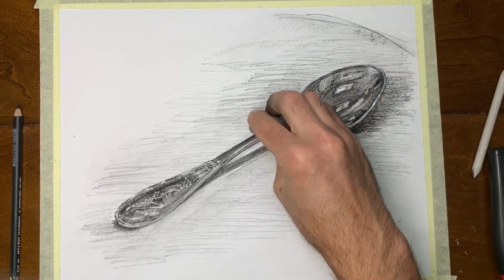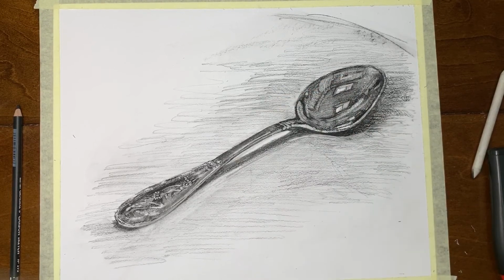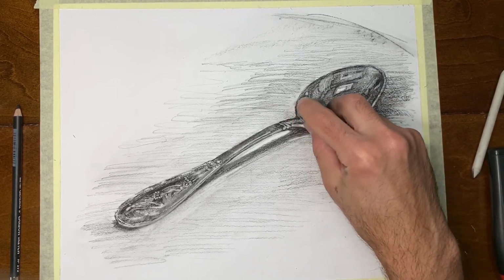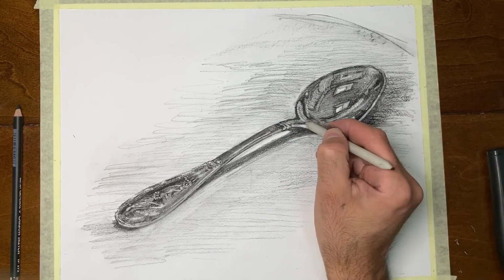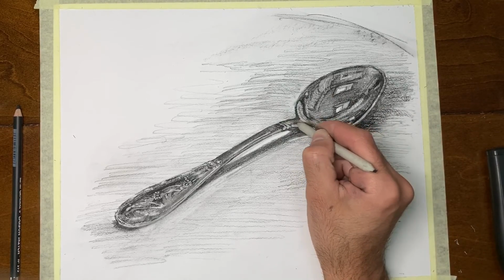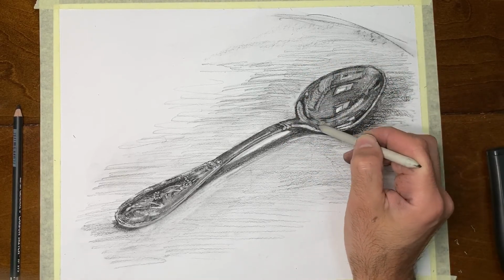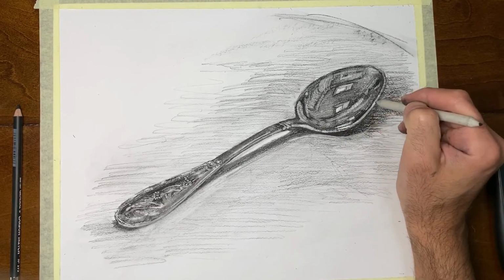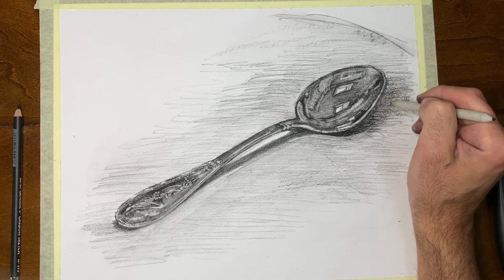So I don't want it too crazy dark, so that the darkest darks stand out still. That's why I'm gonna lift up some of that charcoal dust with my eraser and gradually make some of the transitions a little bit more gradual without completely blending everything, right?